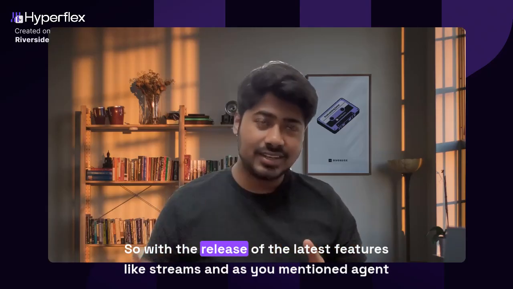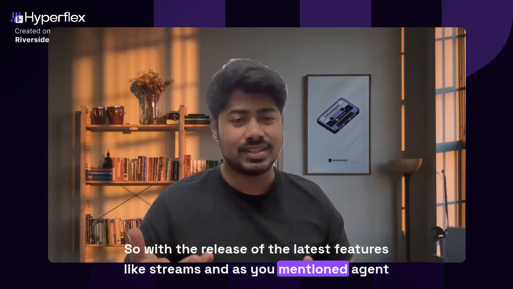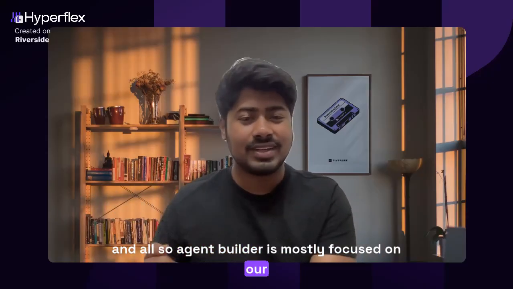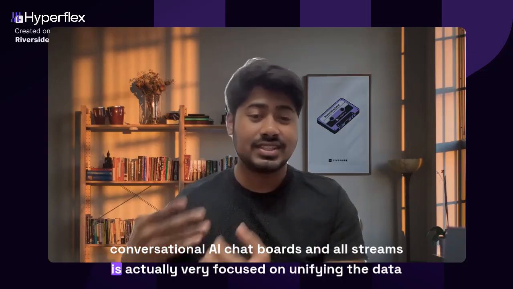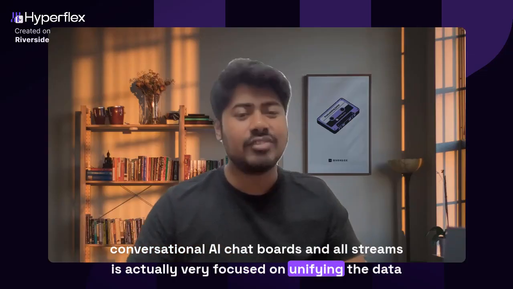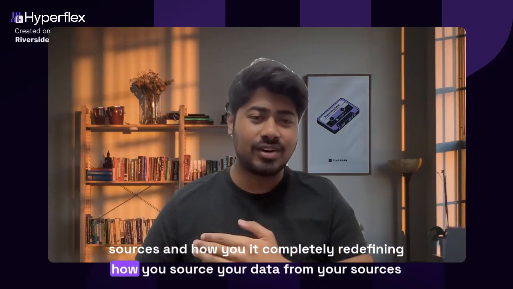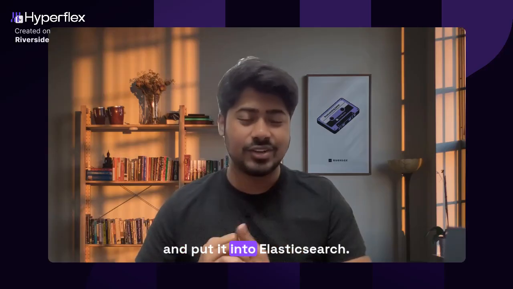So with the release of the latest features like Streams and, as you mentioned, Agent Builder and all. Agent Builder is mostly focused on our conversational AI chatbots. Streams is actually very focused on unifying the data sources and completely redefining how you source your data from your sources and put it into Elasticsearch.